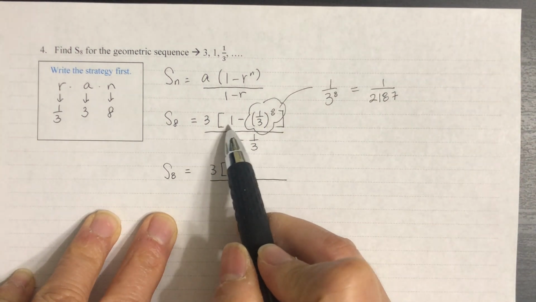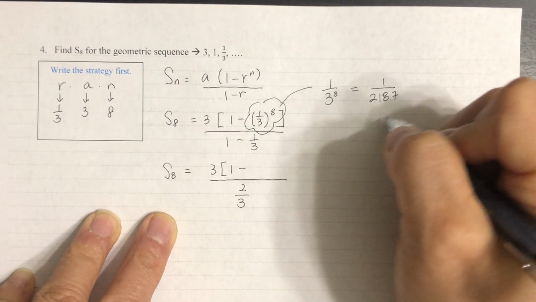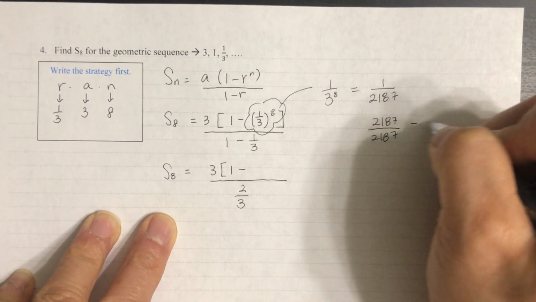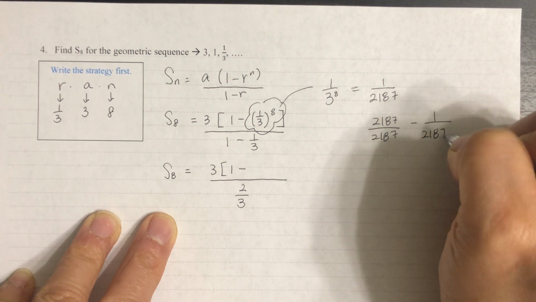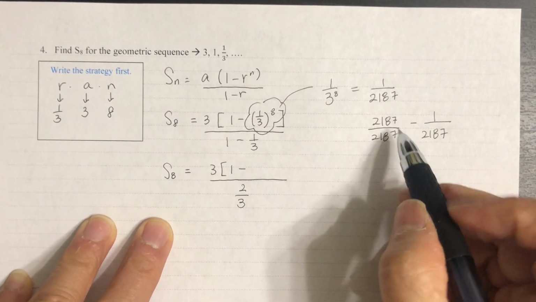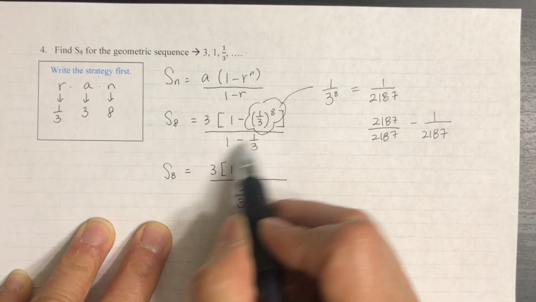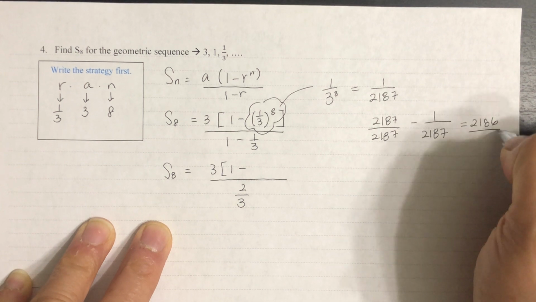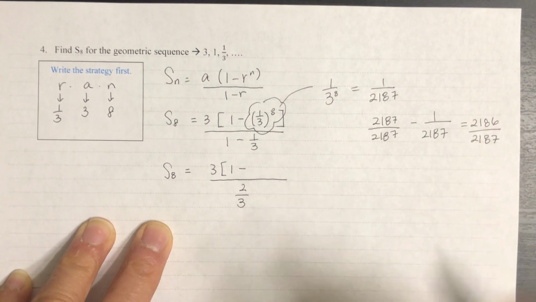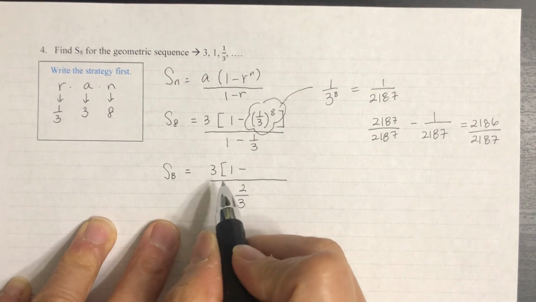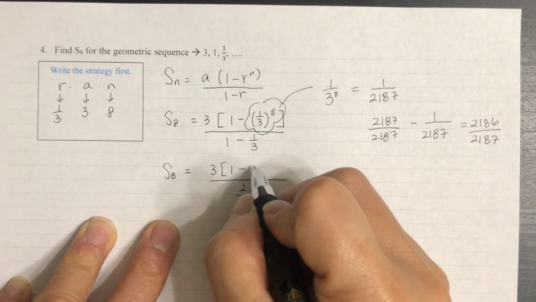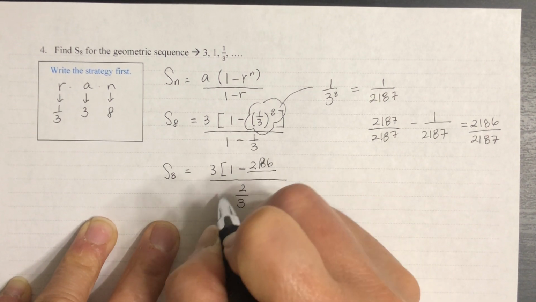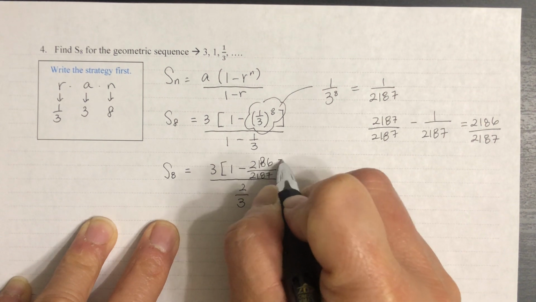So if I have 1 minus that, it would be the same thing as 2,186 over 2,187, because this is 1.